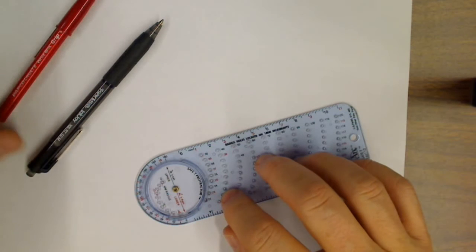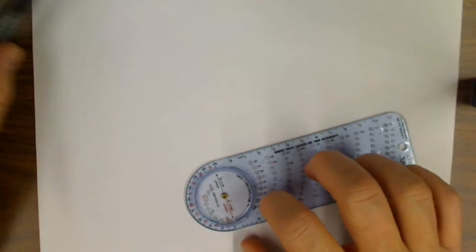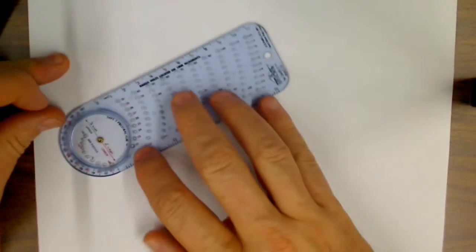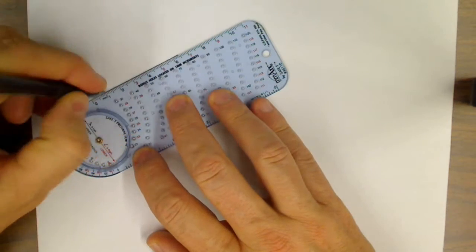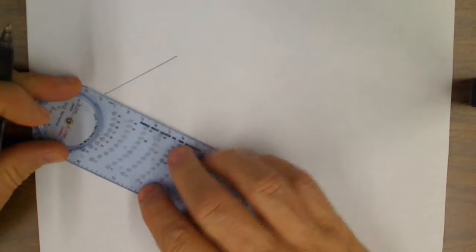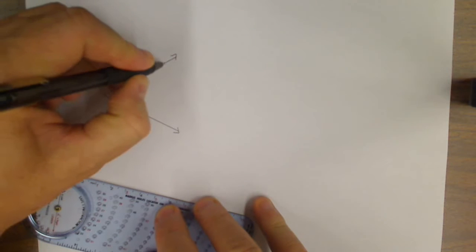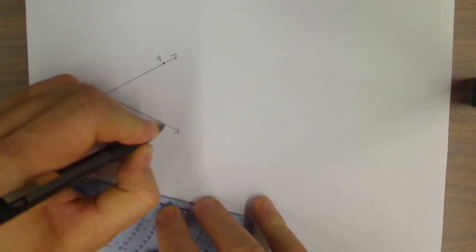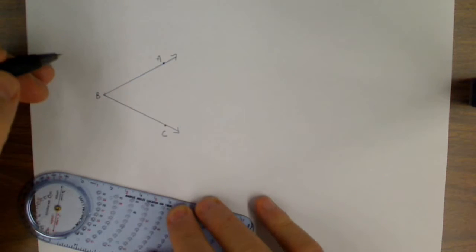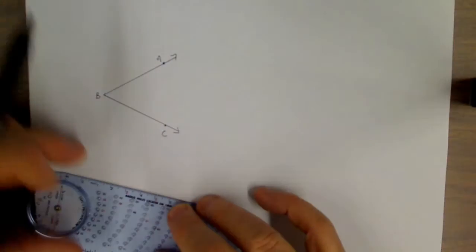This video is to show how to construct an angle congruent to a given angle. So I'll start out by drawing an angle on the paper. I'll do an acute angle first, and then I'll do an obtuse angle in a few minutes. I've drawn this angle, and I'll call it angle ABC. And I want to construct an angle that's the same size, and I want to make it facing angle ABC.